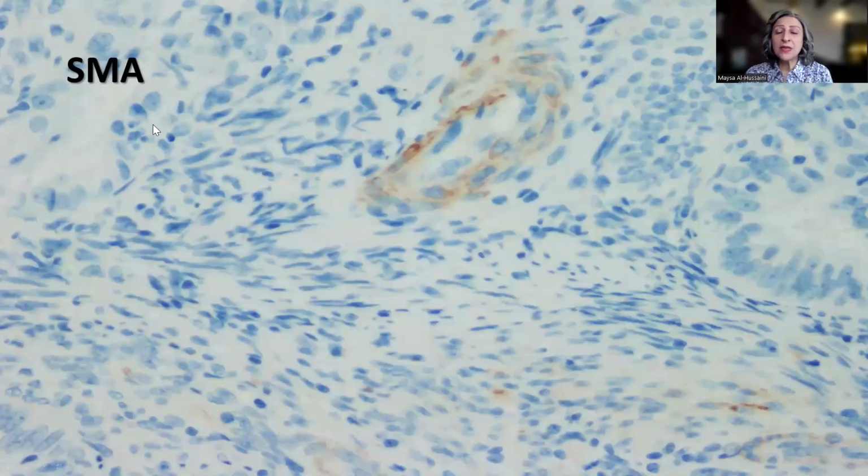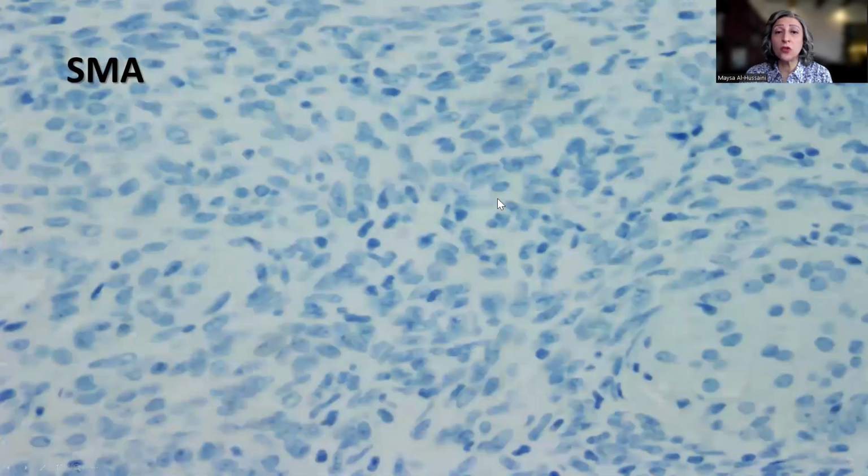Now, for smooth muscle actin, because we might suspect, for example, that this is an infiltrative process, in contrast, the smooth muscle actin is completely negative, and this arteriole serves as an internal positive control. And in another focus, there is completely negative smooth muscle actin immunostain in the stroma in the background.